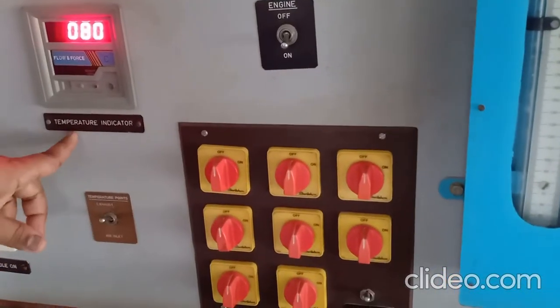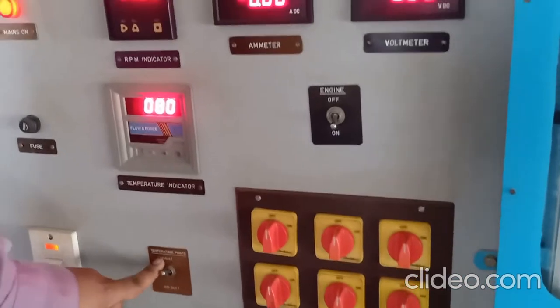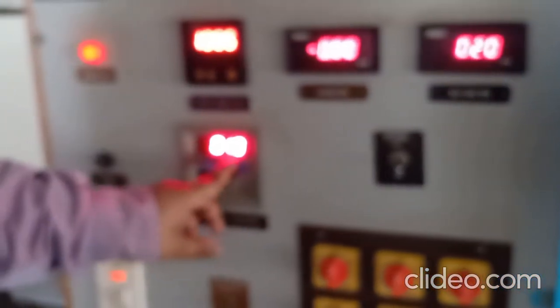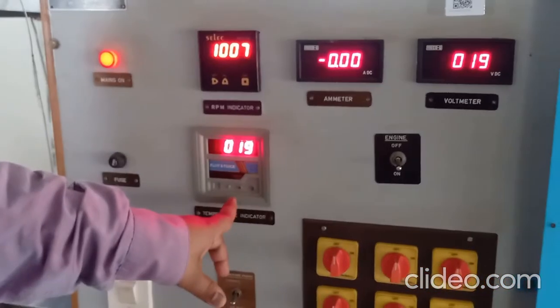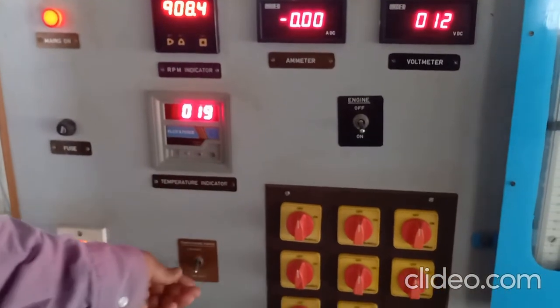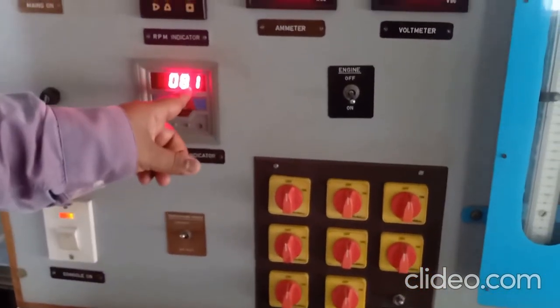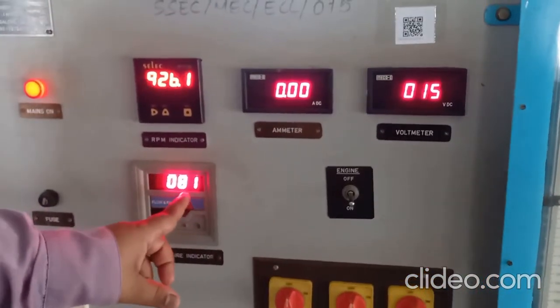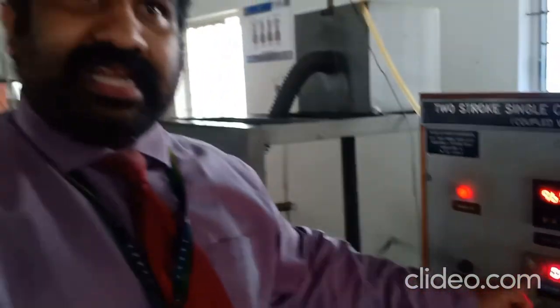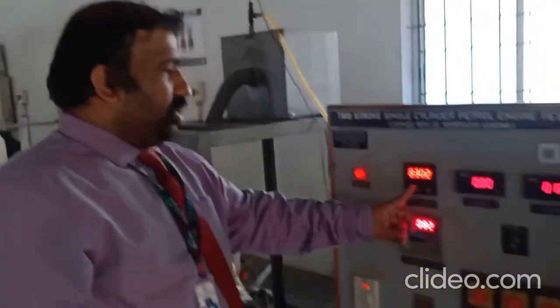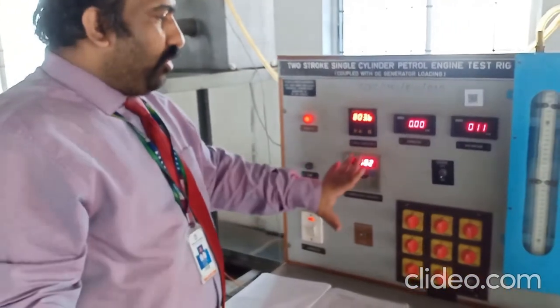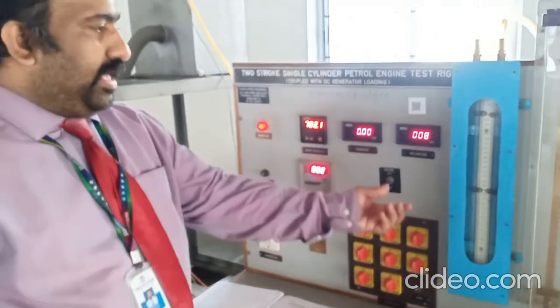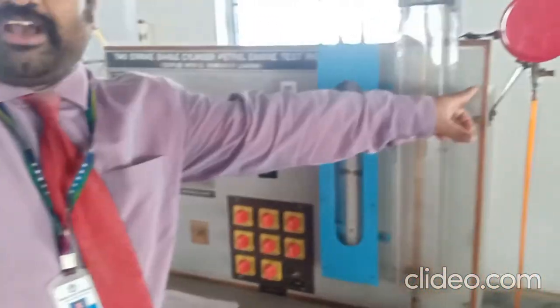And these are the temperature indicators for the exhaust and inlet. The inlet is at room temperature, that is 20 degrees centigrade. The exhaust temperature is 81, which means combustion is taking place and the exhaust is released. So this is the way of reading. First, for every 10 cc of fuel, you have to count the time. That time will be considered for the fuel consumption.